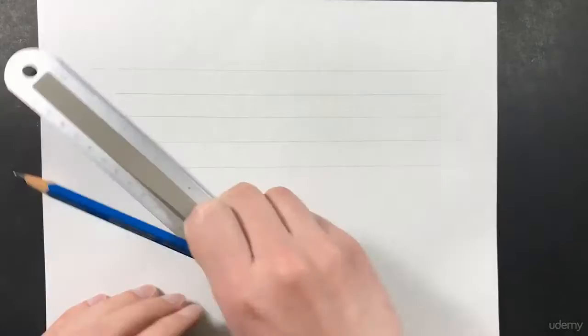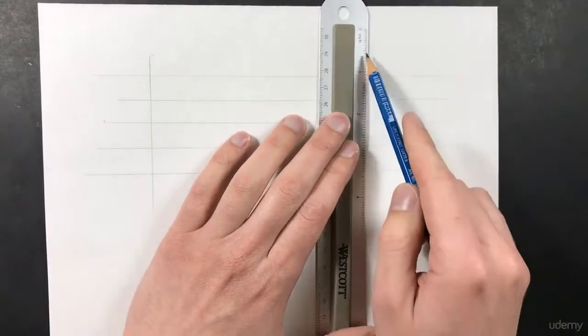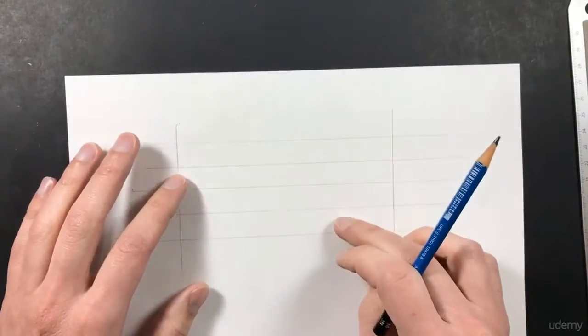All right, great. Then I'm going to go ahead and draw off the ends of these so I have a box to draw within. So something like that should be good. So we're going to be creating our brick within here.